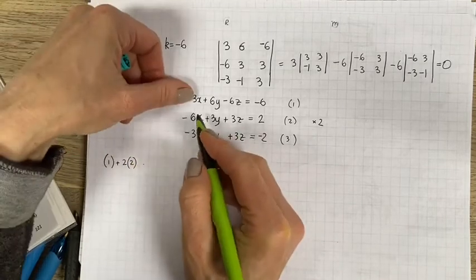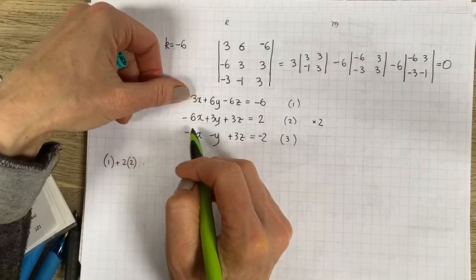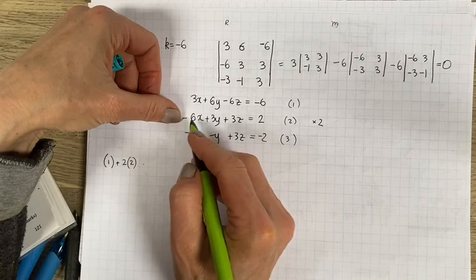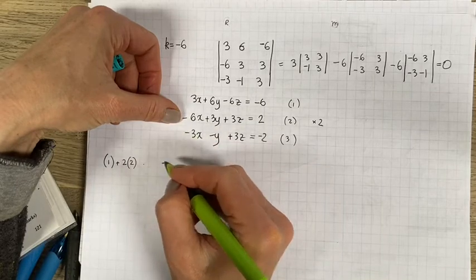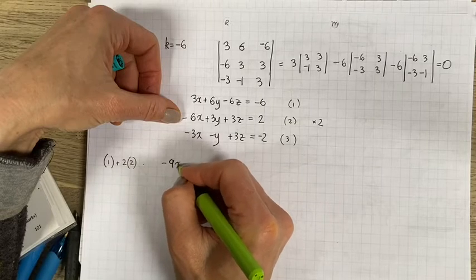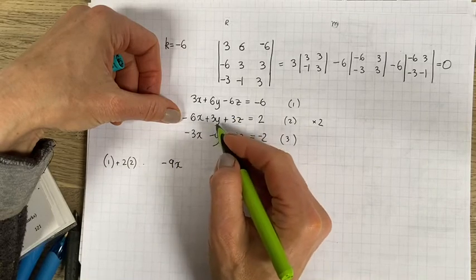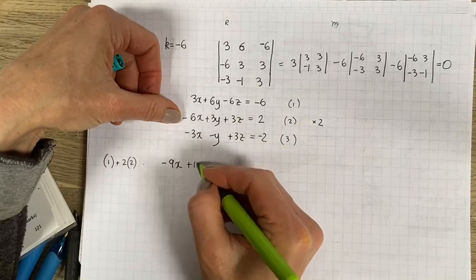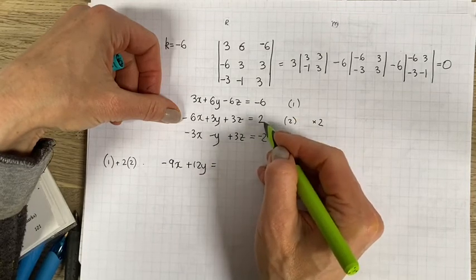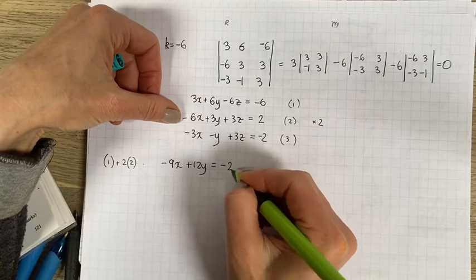So what will I get? I'll get 3x, and if I double that it's -12, so it's going to be 3 minus 12, minus 9x, then 6 add 6, which is 12y, and then on this side -6 add 4, which is -2.